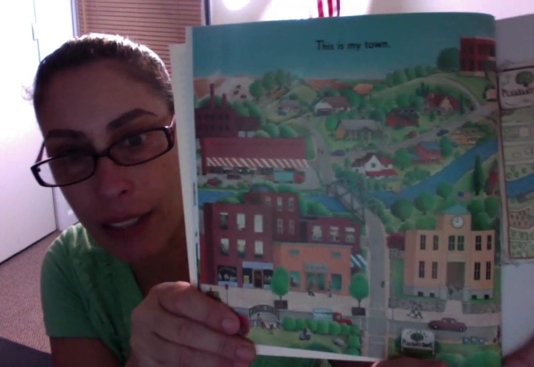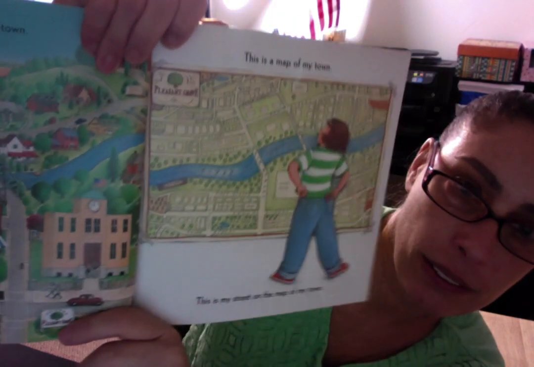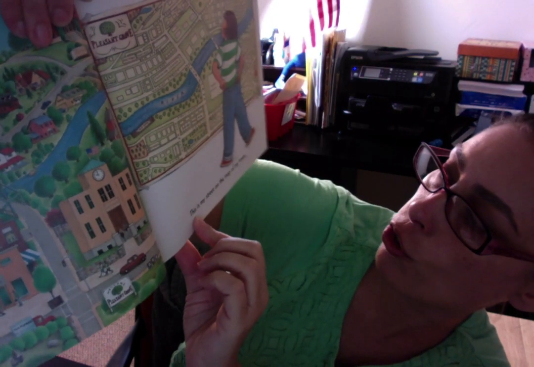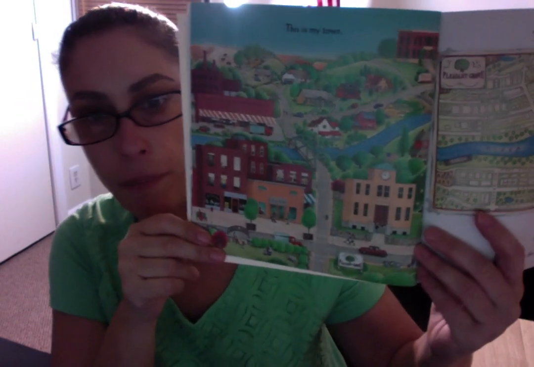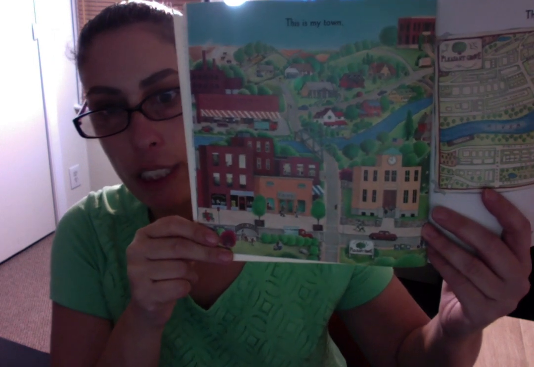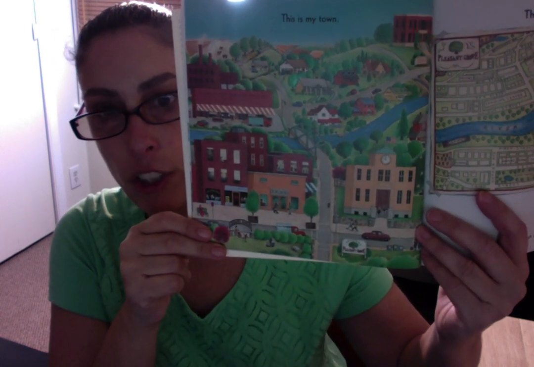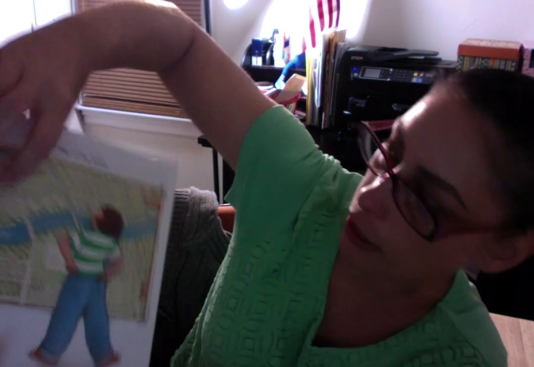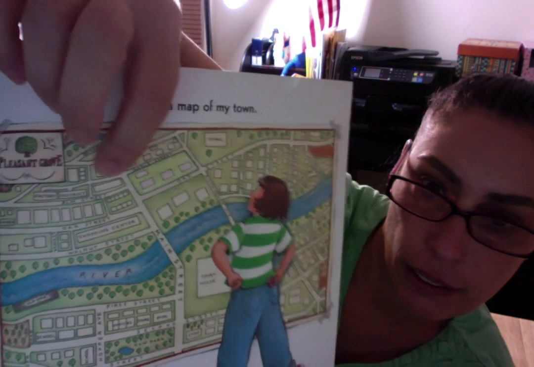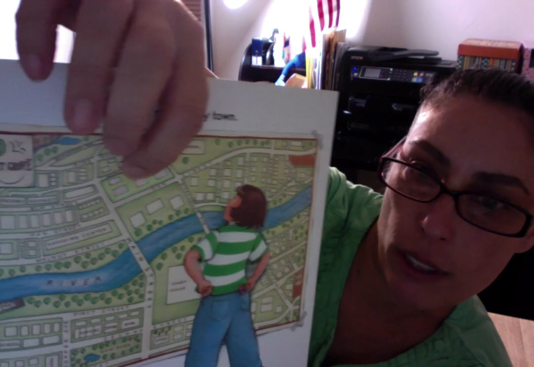This is my town. This is a map of my town. This is my street on the map of my town. So this is her town, right? Where she lives and where she goes to school and where she goes shopping. And this is a map that's drawn of her town. So let's see if we can find her street. She was Oak Street. So let's see if we can find Oak Street. There's Oak Street. There's Oak Street right here. That's the street that she lives on.